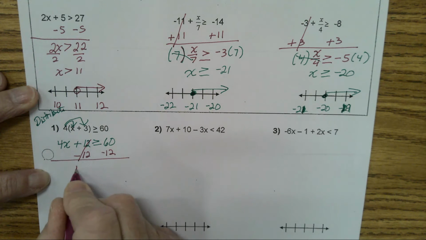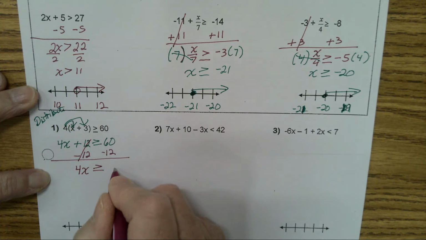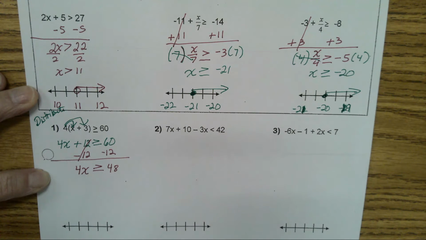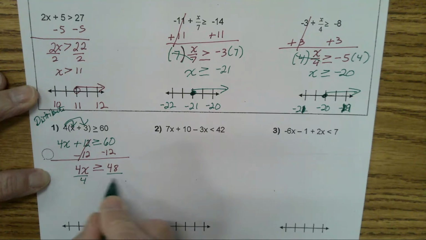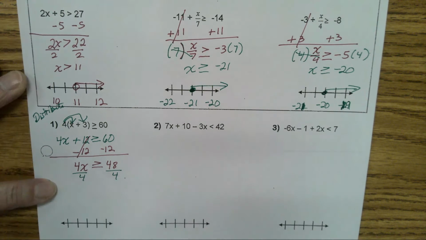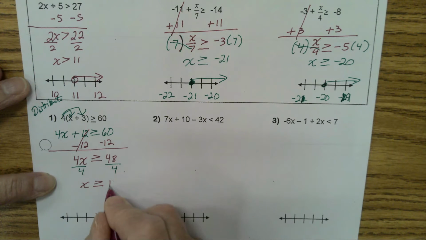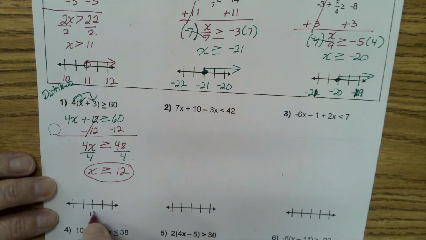Now you have 4 times x is greater than or equal to 48. That's worth a point. Then you have to show the next step, dividing by 4. That is worth a point. You get x is greater than or equal to 12. Then we put a 12.